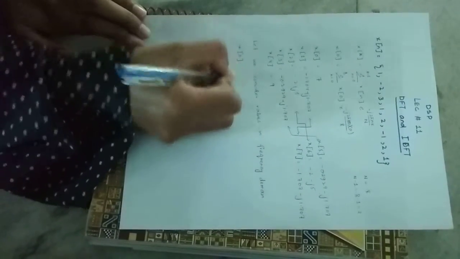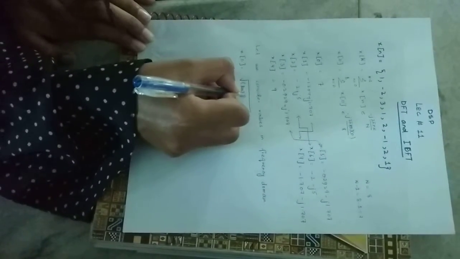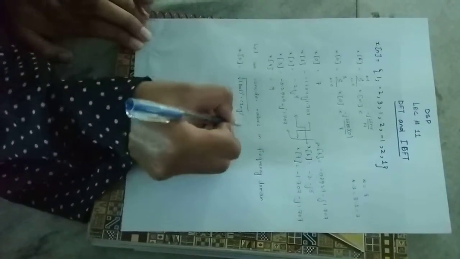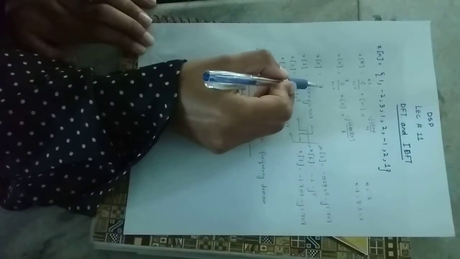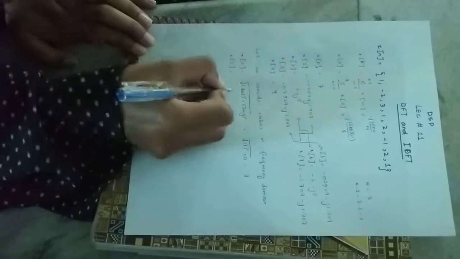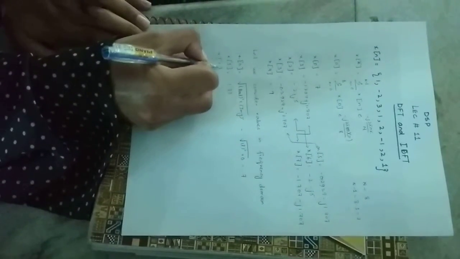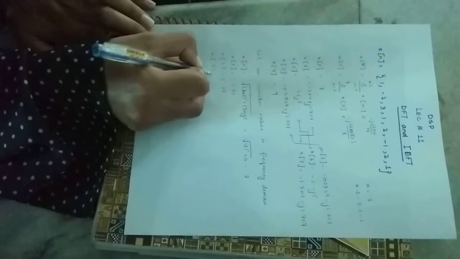X[0]. I will take the magnitude of these values, that is the real part and the imaginary part, and then the square root. As X[0] has only the real part, I will take only the real part. It will be 7. Likewise, I will calculate the magnitude of the rest: 1.73, 5.38, 1.73, and X[4] is going to be 9.